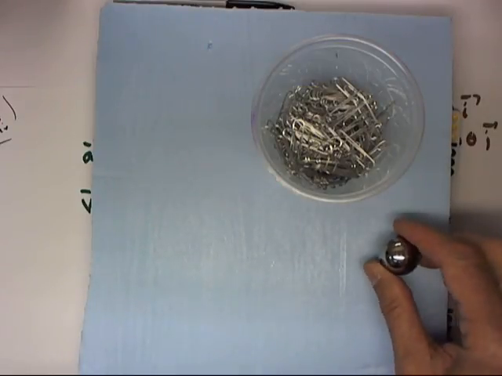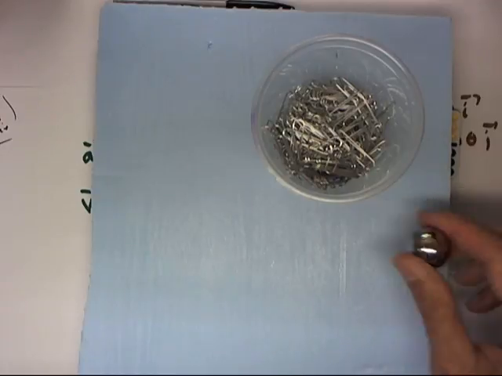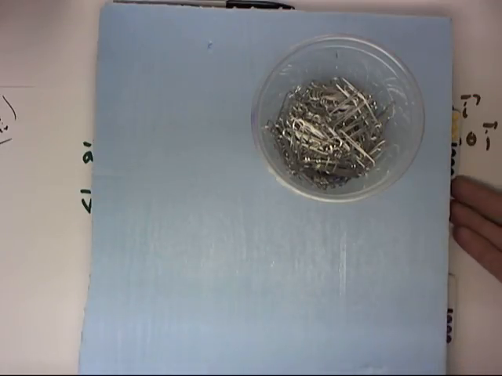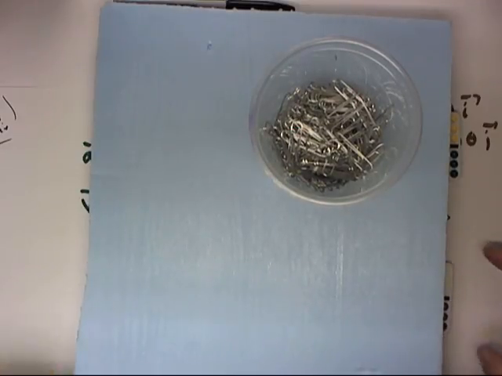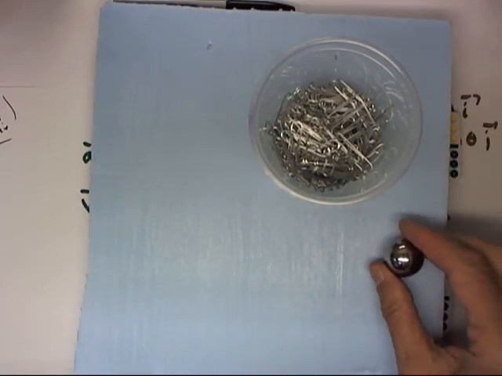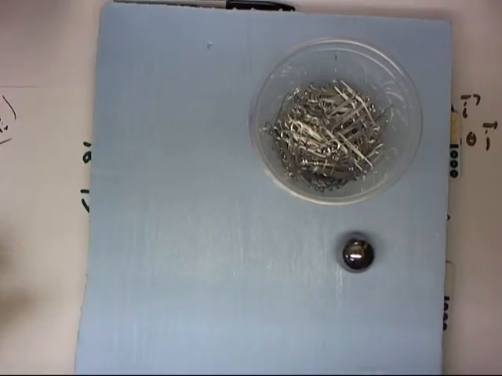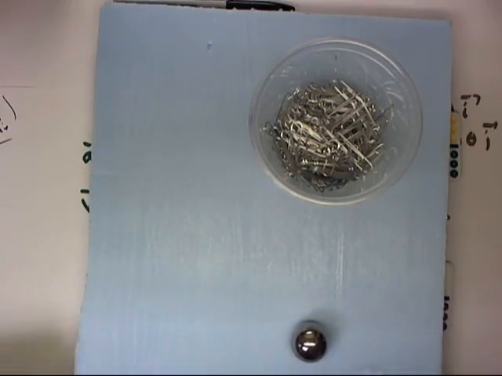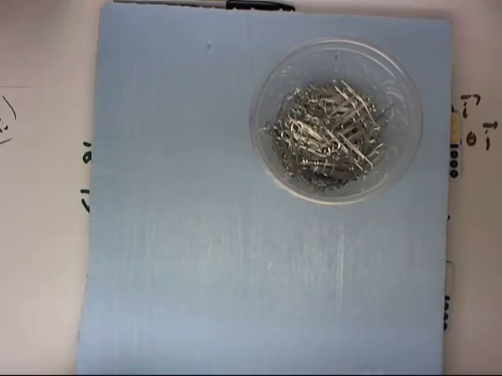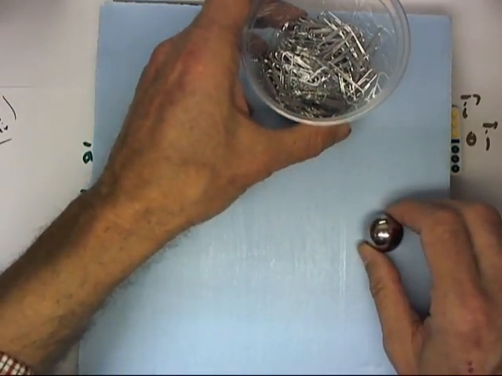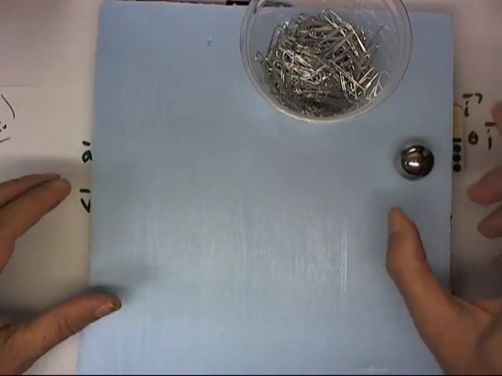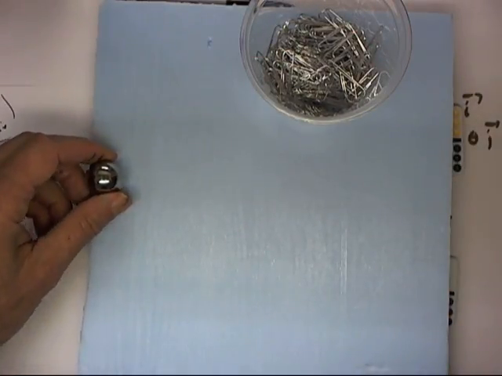Let's look again at a round object placed on an incline. Now this incline has been supported under this edge by a couple of dominoes and nothing under this edge. If I release the ball from any point on this incline, it's going to accelerate down the incline. So the ball has an acceleration along this incline.